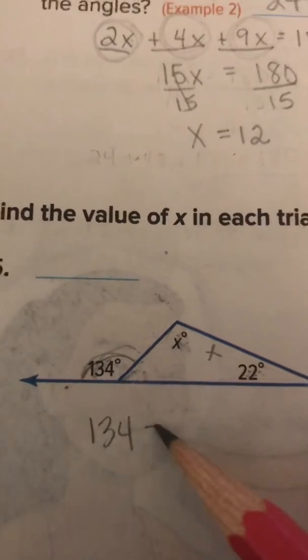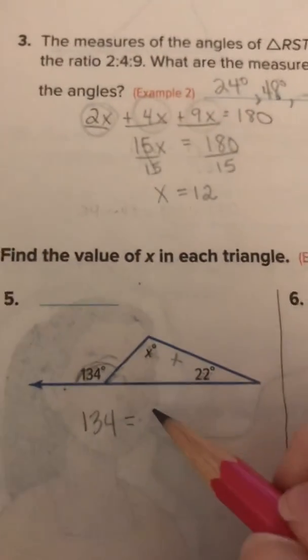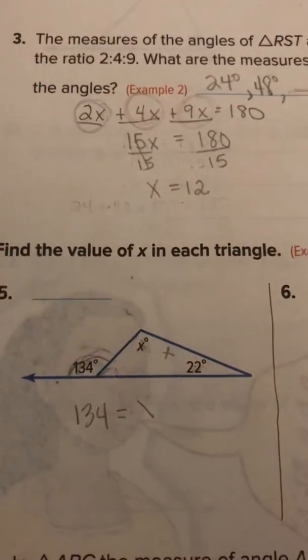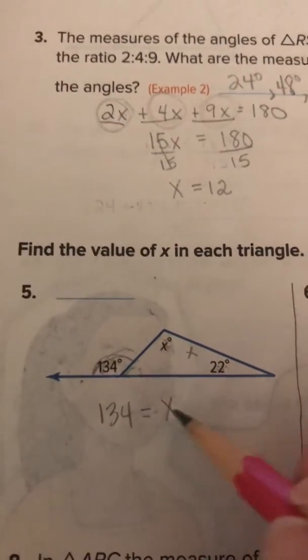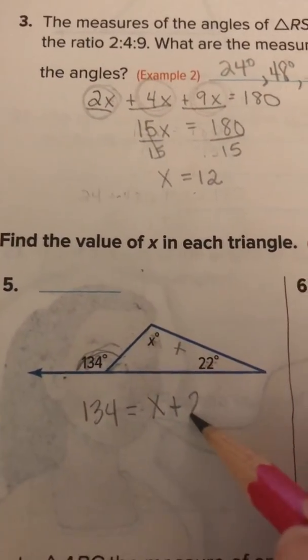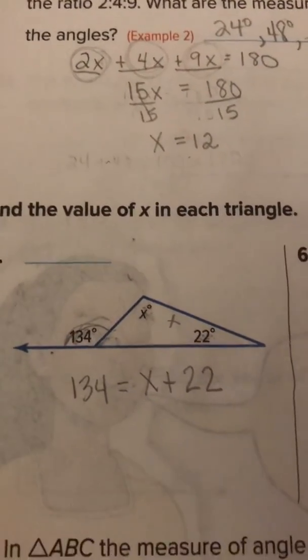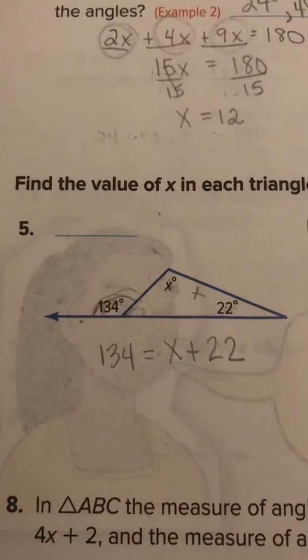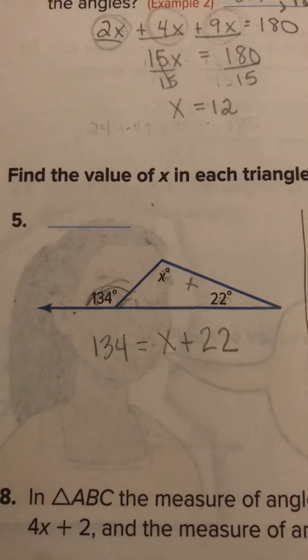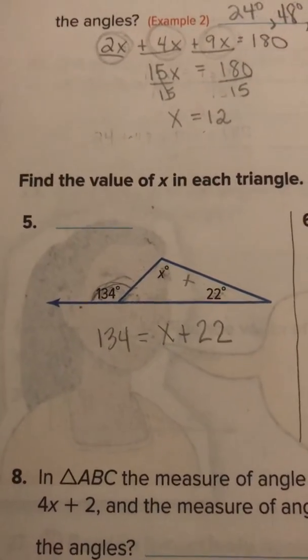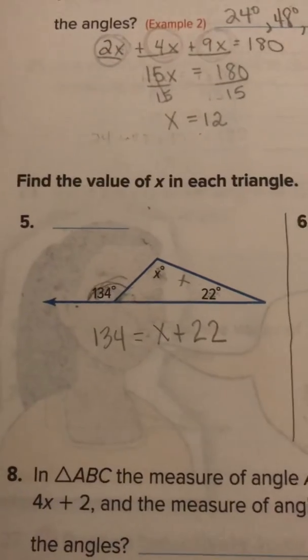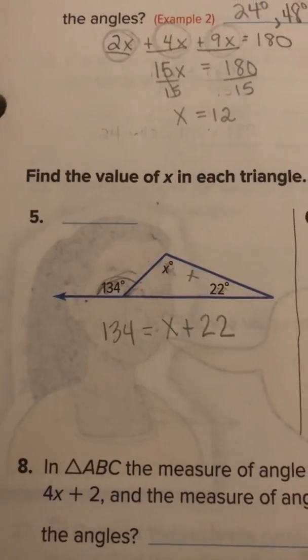So the exterior angle will be equal to the sum of the 2 remote interior angles. And then you can solve for x. The directions say find the value of x. So once you solve for x, you're finished.